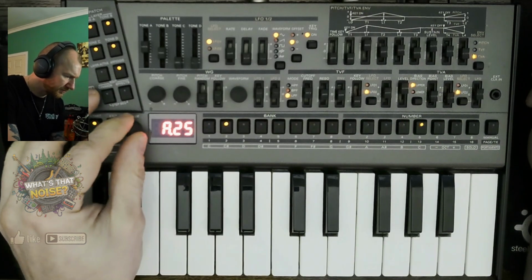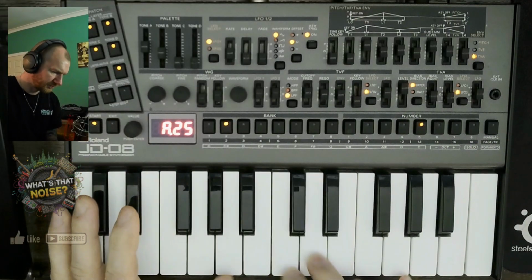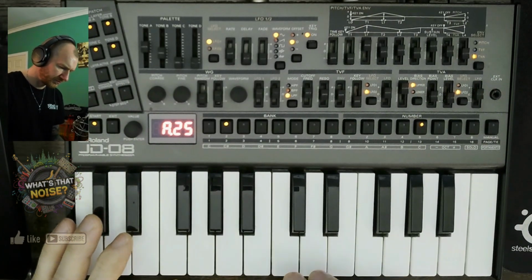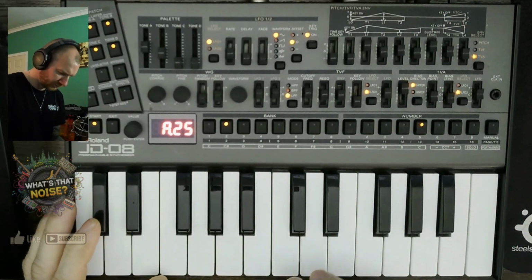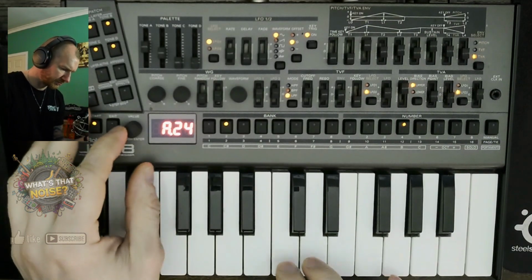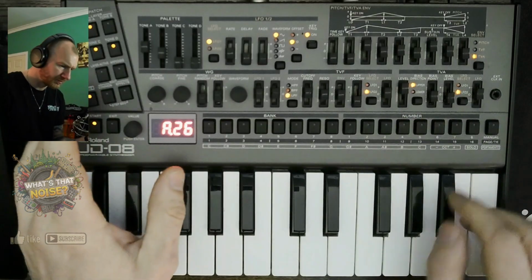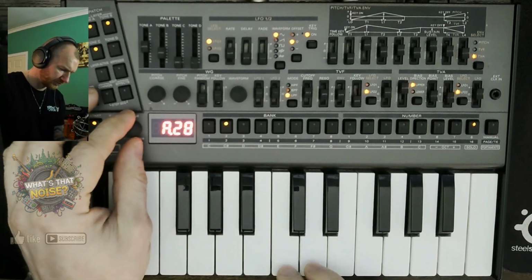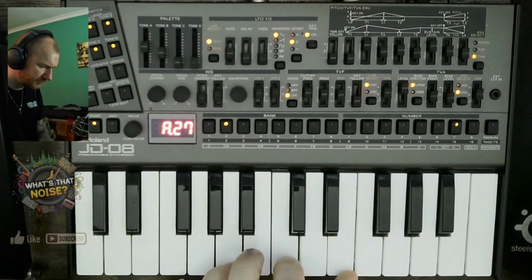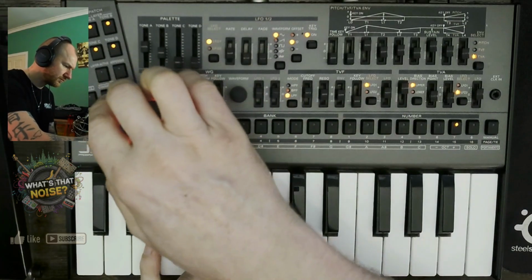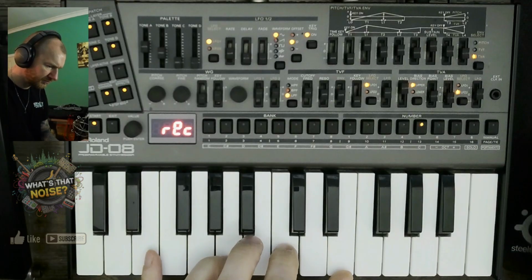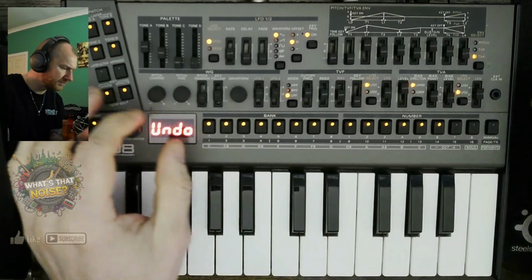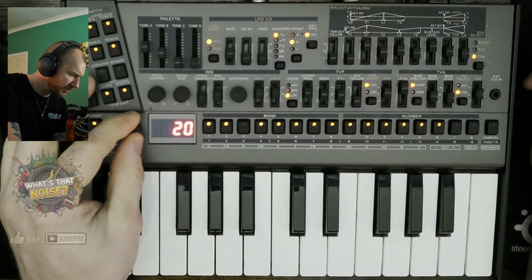Different preset. Octave higher. Let's make it longer. Step length 32.